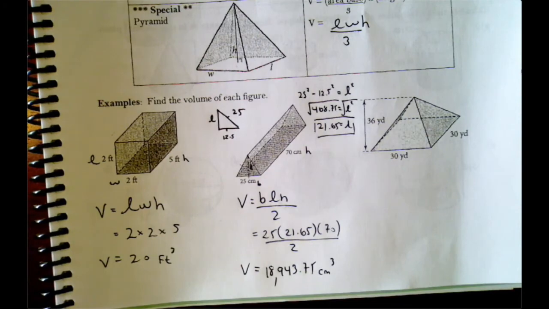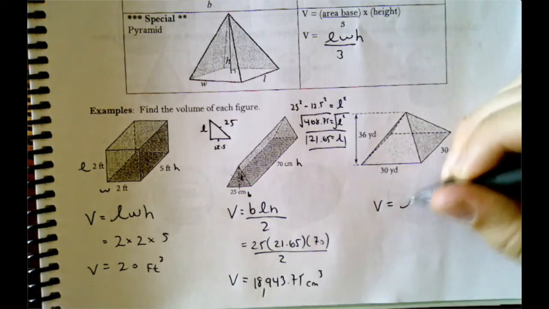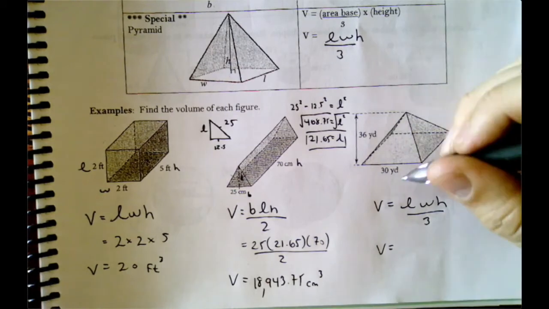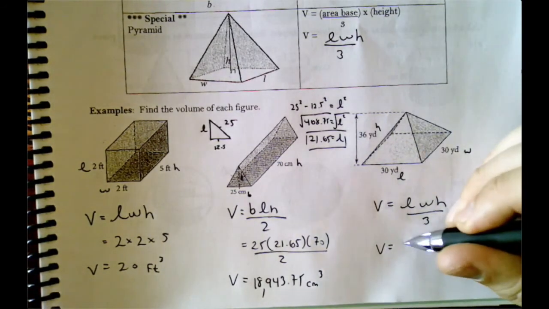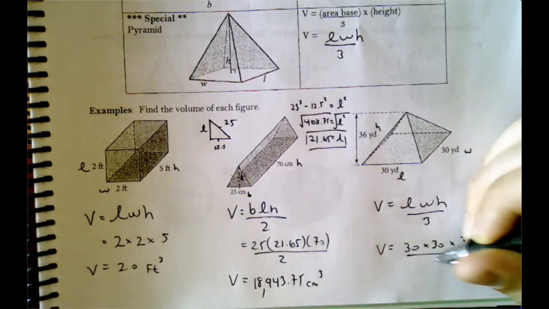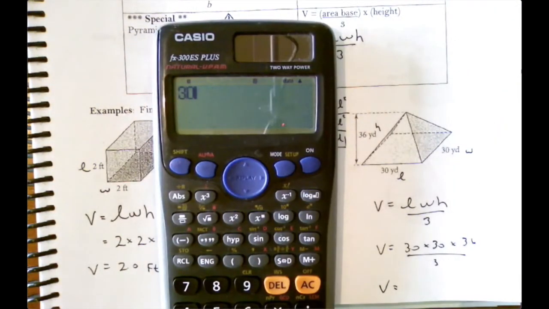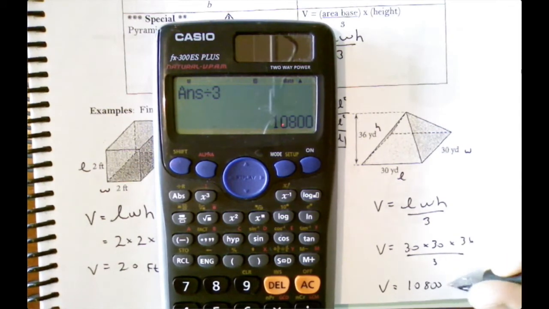All right, let's end with one that's a little bit easier. We've got our pyramid. The volume of the pyramid is length, width, height divided by 3. So we've got length, width, height. Perfect, no Pythagorean theorem. 30 times 30 times 36 divided by 3, 10,800. And we're in yards cubed.